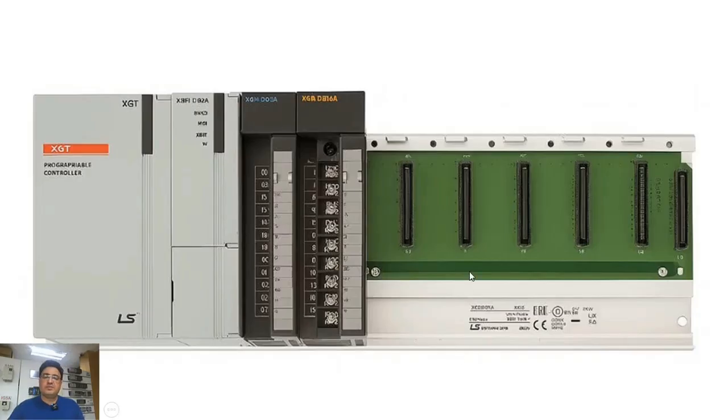Also, in these PLCs, we can use multiple racks, and the number of modules we can use in rack-type PLCs is greater than in compact PLCs. Usually in situations where we have a large number of I/Os, that is, a lot of digital inputs and outputs, or when we need to use many modules in the program, we use rack-type or modular PLCs.